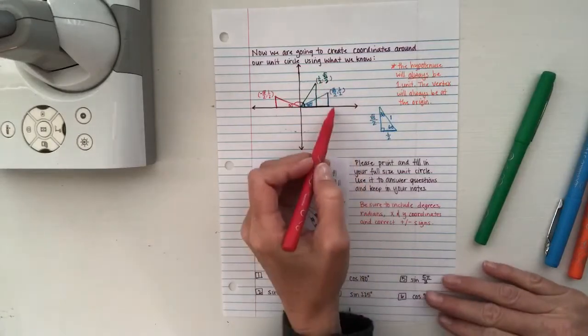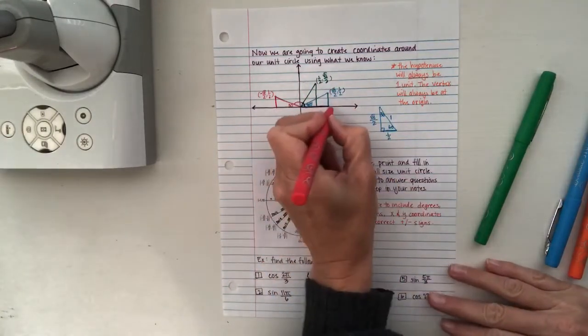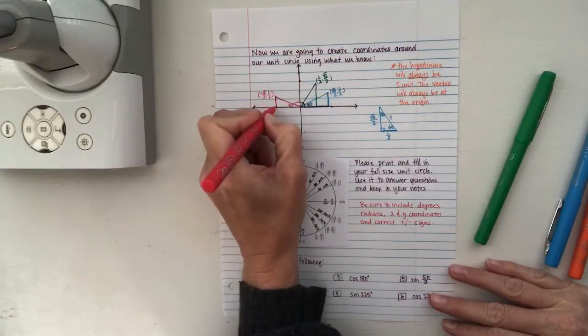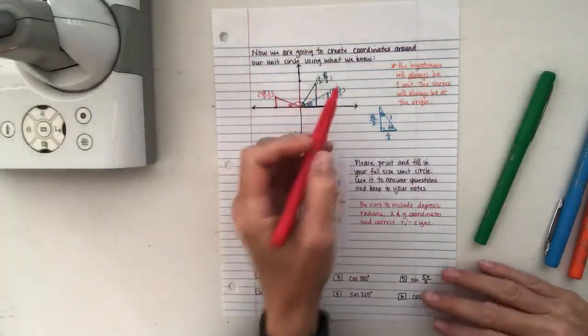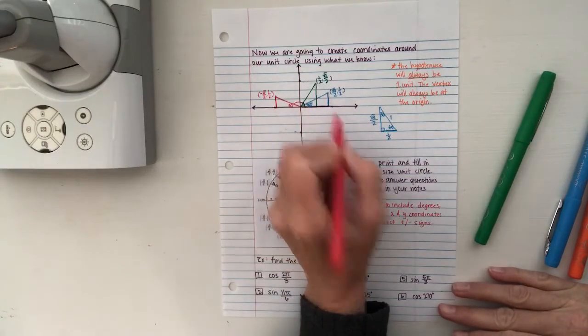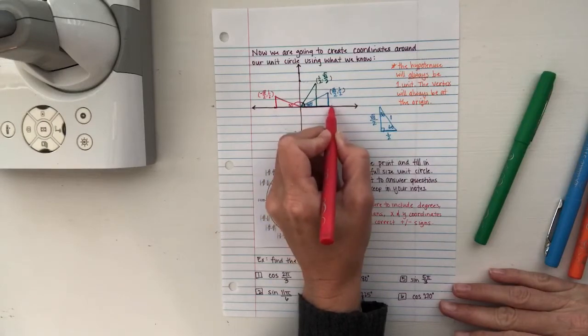The one thing I want to cover with you guys that aren't complete triangles would be what happens when we are on the actual coordinate axis. So for instance, when I'm at 0 degrees, I really don't have a complete triangle, right? But what is the radius of this circle at 0 degrees?